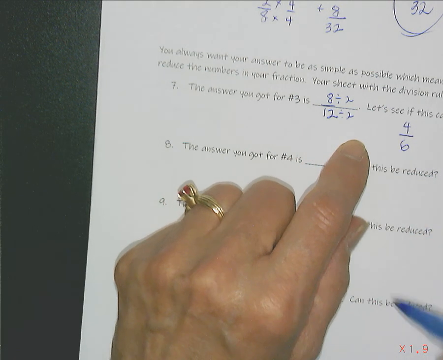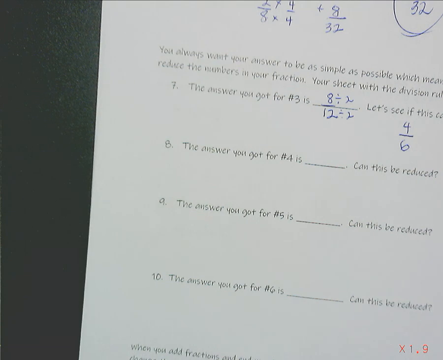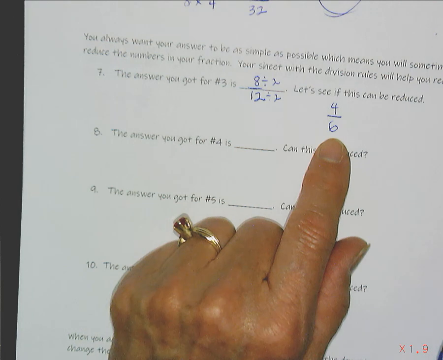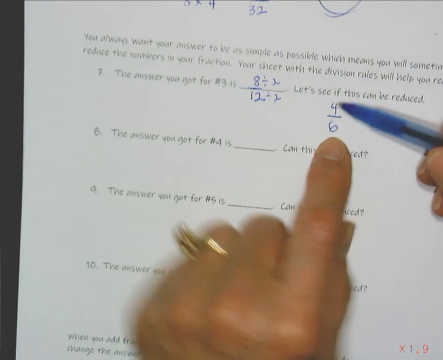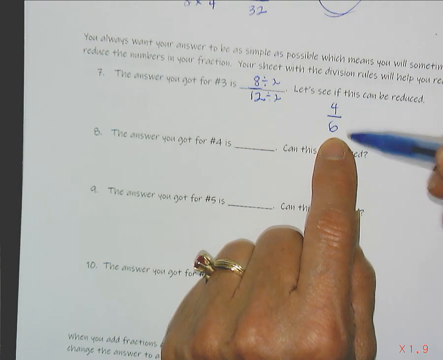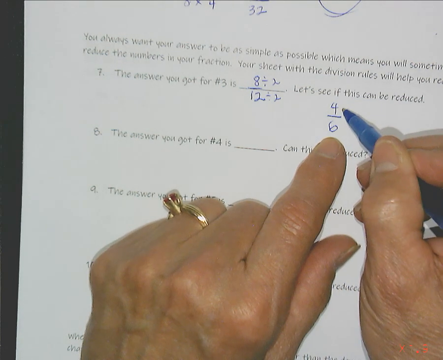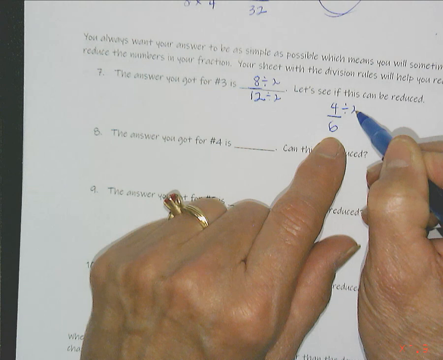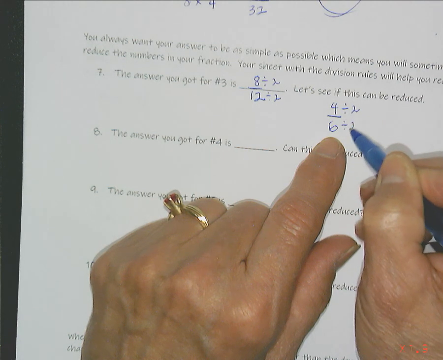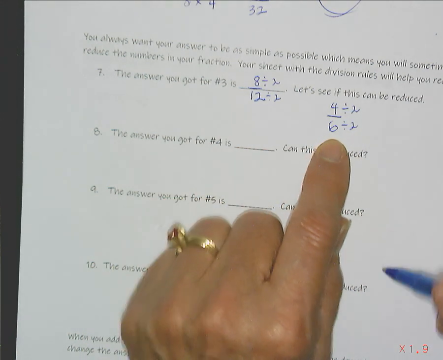We've just made it simpler, but just because you reduced it one time doesn't mean you might not possibly be able to reduce it a second time. So let's look at 4 and 6. They're not divisible by 5, not divisible by 10, but Addie just noticed they're divisible by 2 again because you still have 2 even numbers.